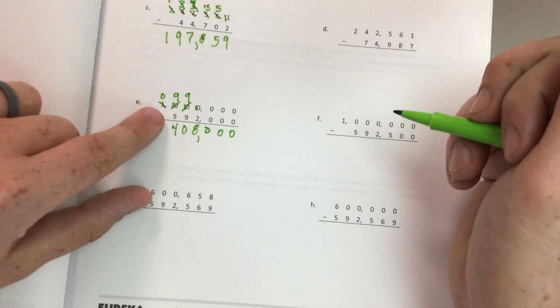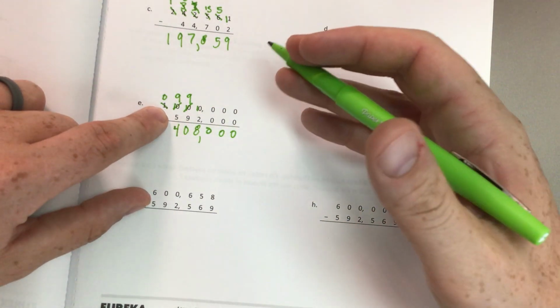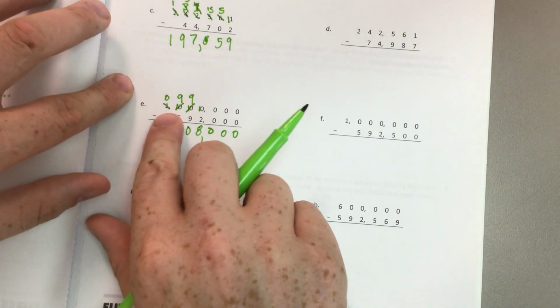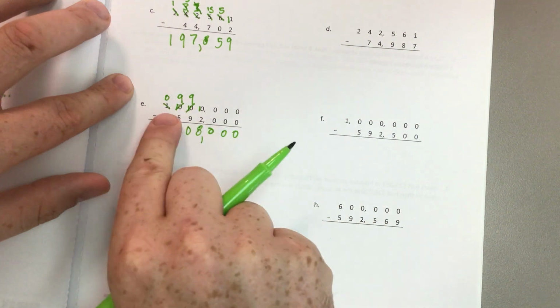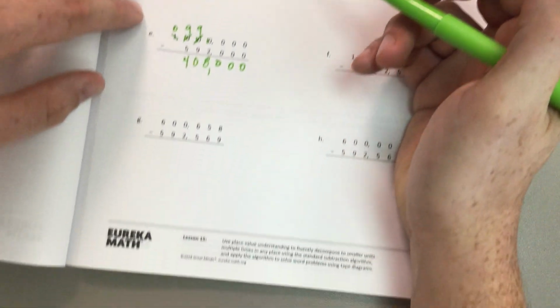So I had to take that 1 from the millions place and ungroup it or kind of break it apart. It's called decomposing the larger number to fill all the place values. Let's look at one more.